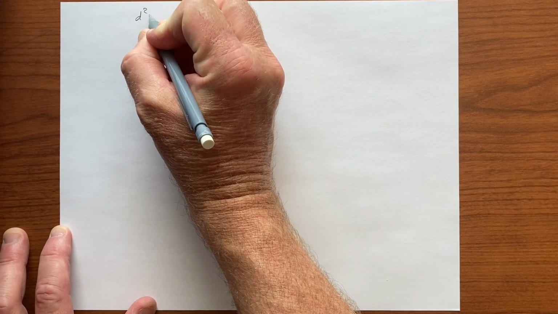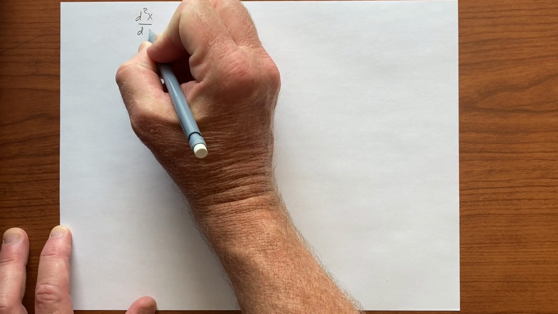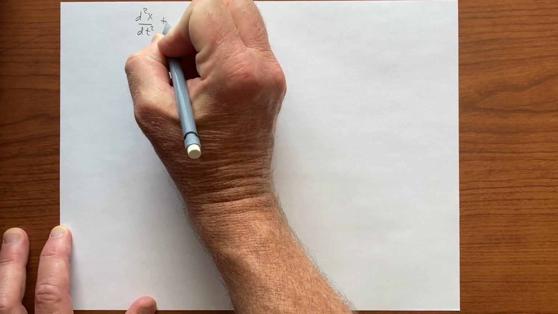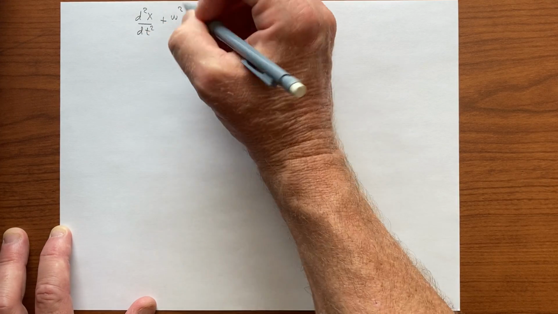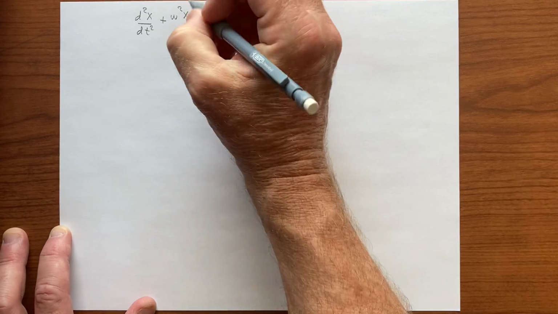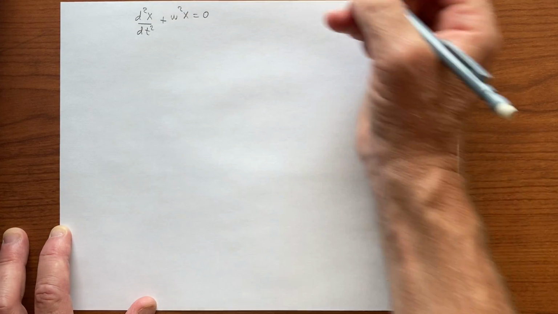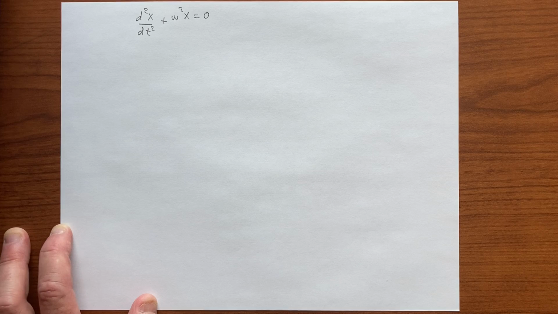So simple harmonic oscillations, we saw, obey the equation. We wrote it in terms of x, but this could be some other variable. So x is some variable, and the SHO obeys this equation.